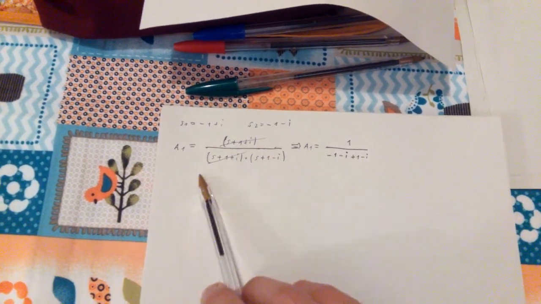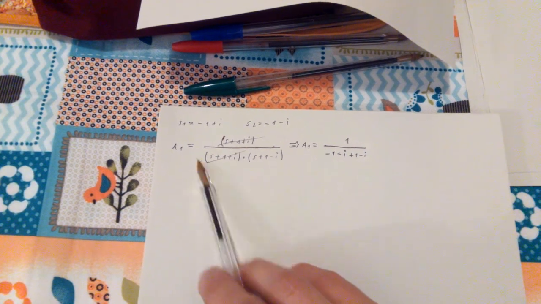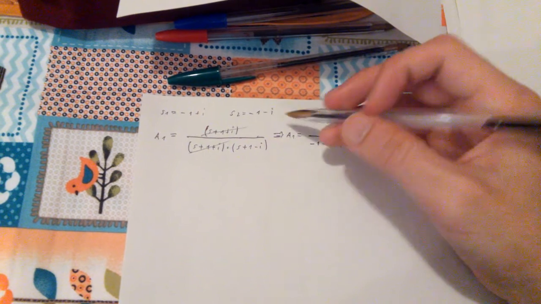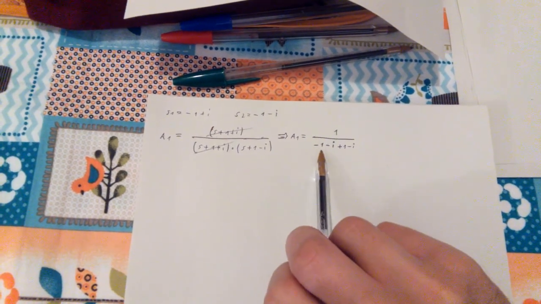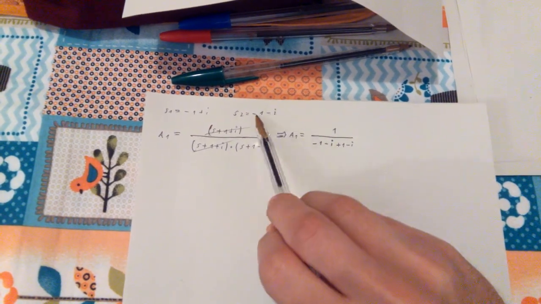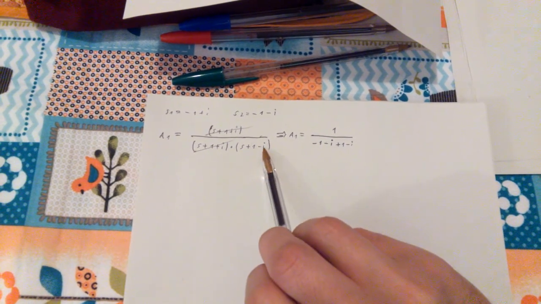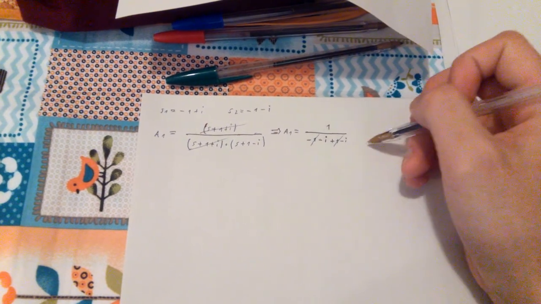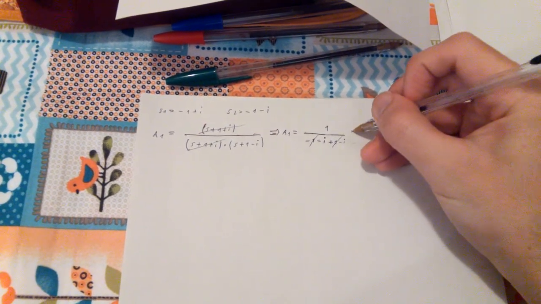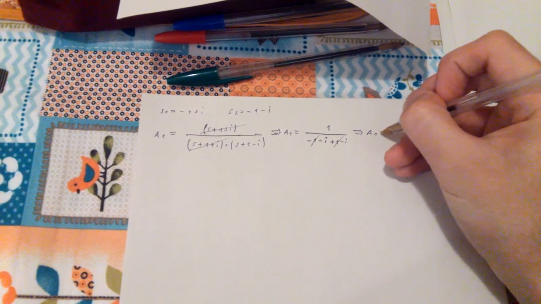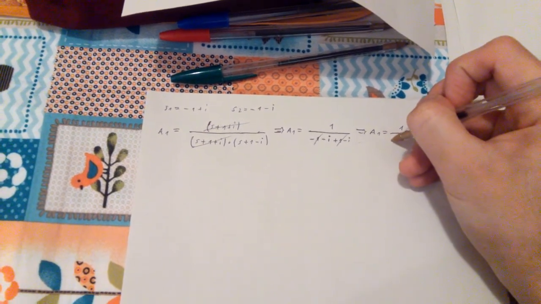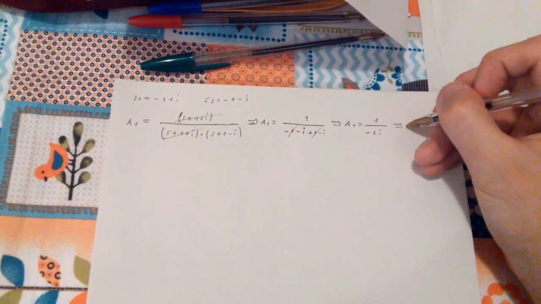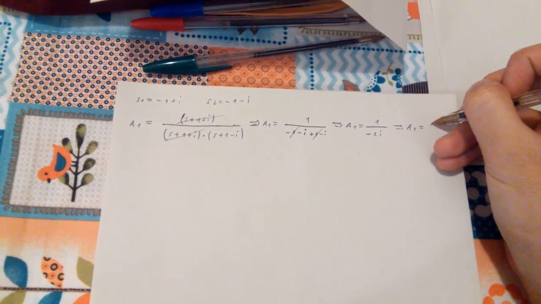So if we substitute with s2, s is negative 1 minus i, and then we have plus 1 minus i. So negative 1 plus 1, those two cancel. Negative i minus i, so A1 is equal to 1 over negative 2i, which is like saying i over 2.